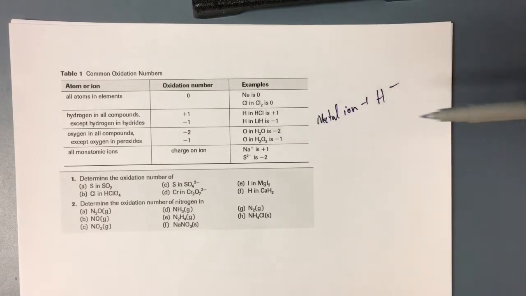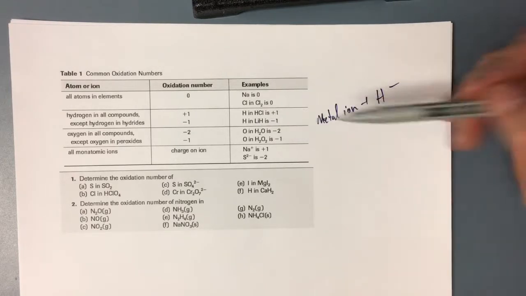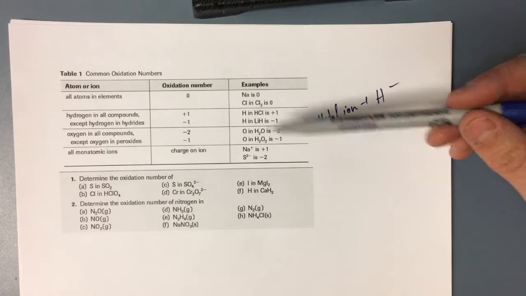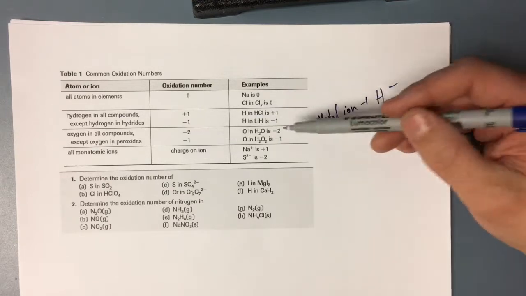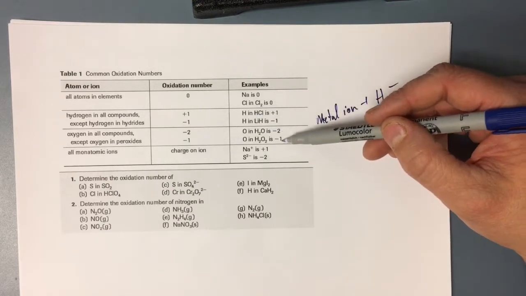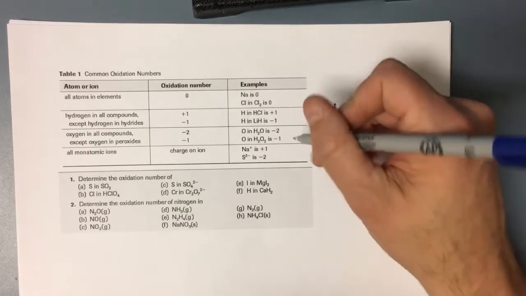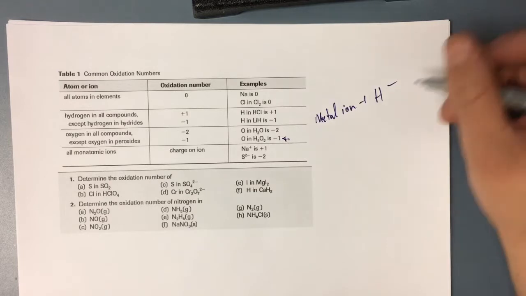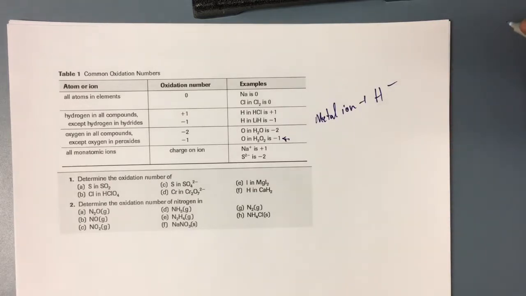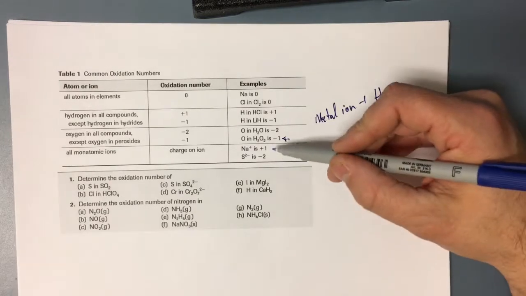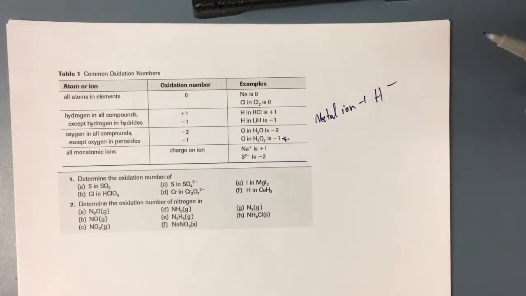But you can see lithium and hydrogen. The lithium is going to be a +1, so hydrogen must be a -1. Oxygens will be -2 in any compound, except in hydrogen peroxide. It's the only peroxide that we generally see, so this is kind of an exception to the case. And then all monoatomic ions get their own charge. So sodium ion is +1 and sulfide is -2.